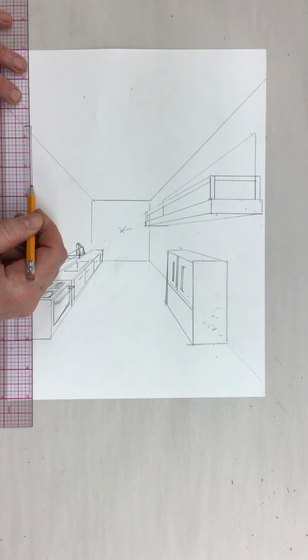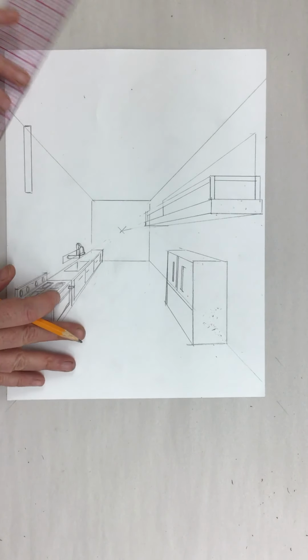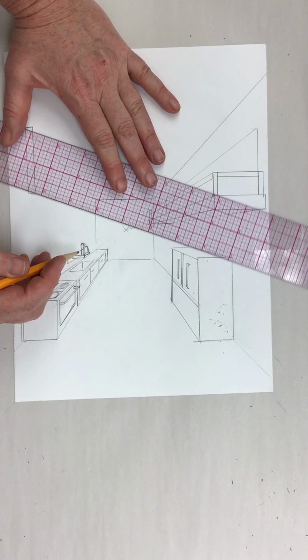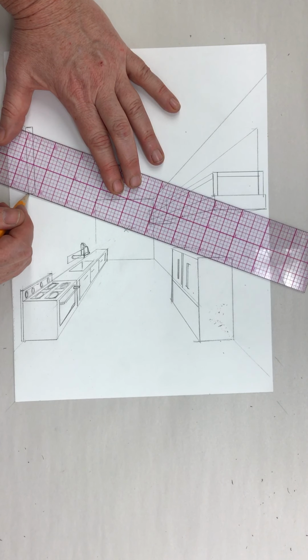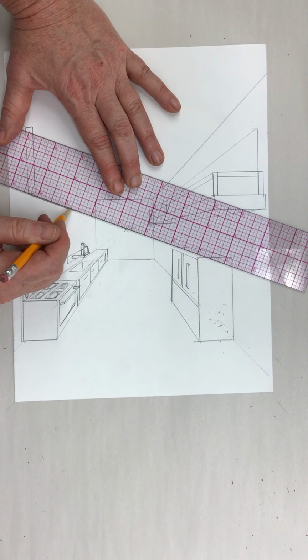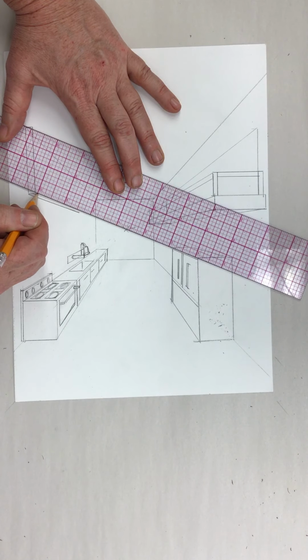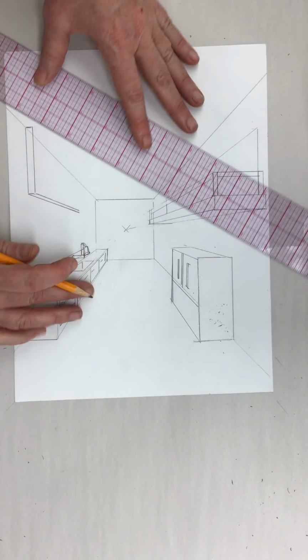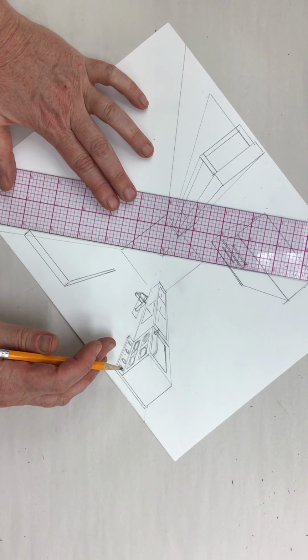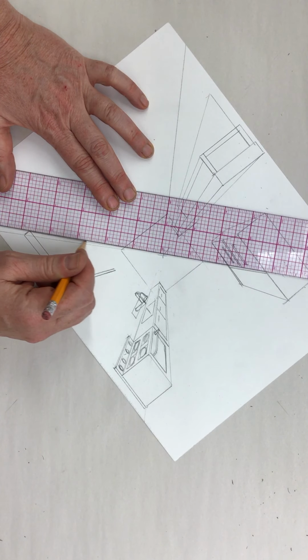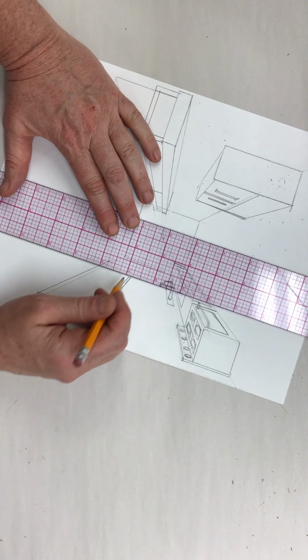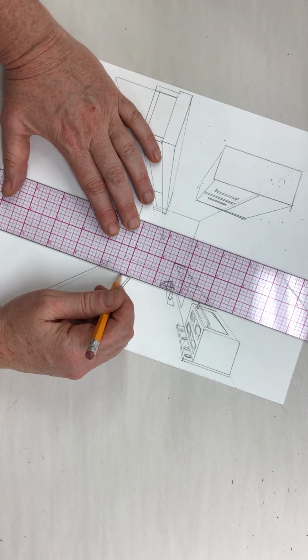So it's very narrow. And then I'm going to connect those corners to the vanishing point, however far over I want it to go. Back edges run parallel with front edges.